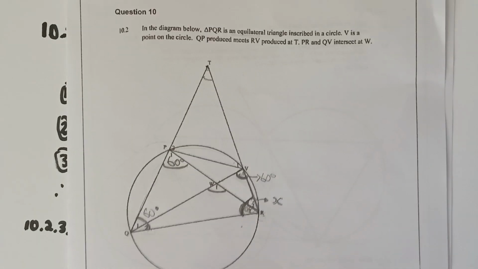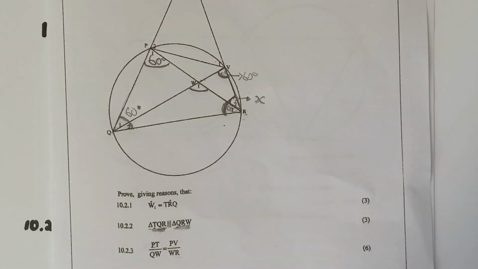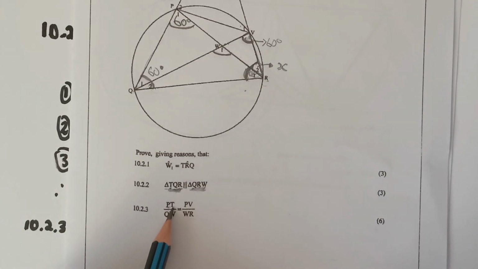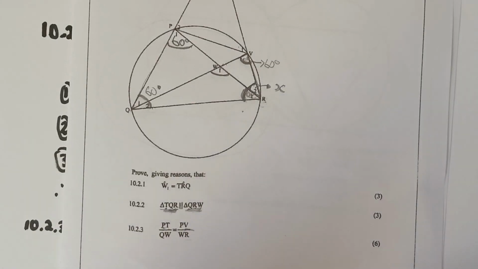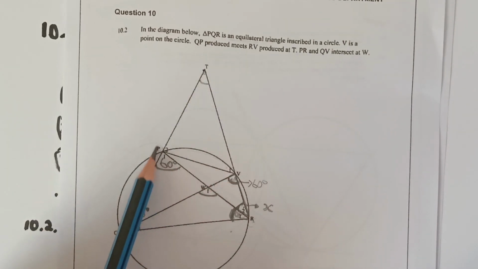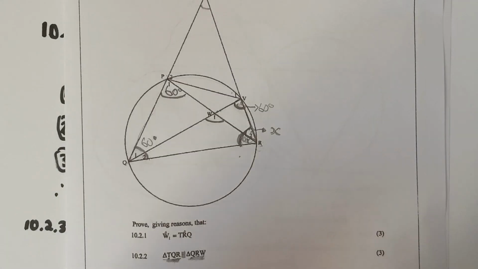Okay, now let's try to combine all of them and say PTV. Here is the triangle PTV that I'm combining the letters for.